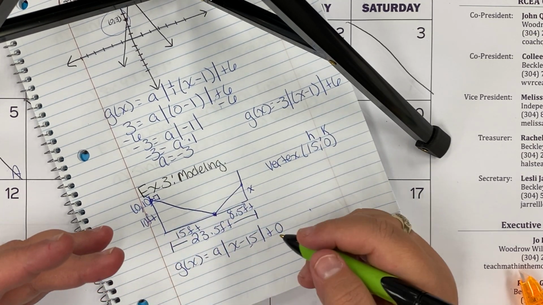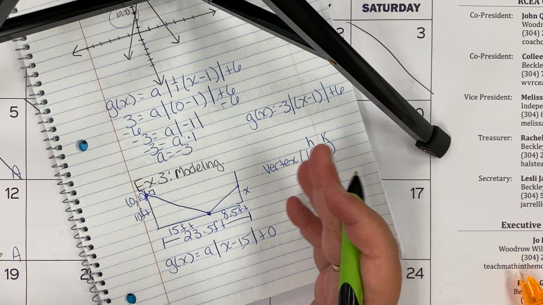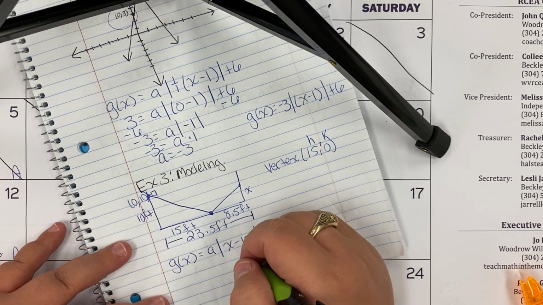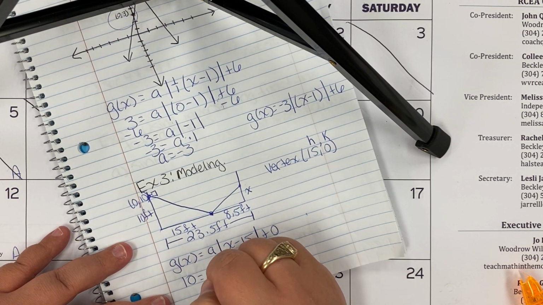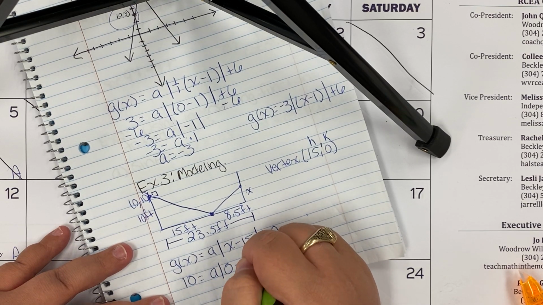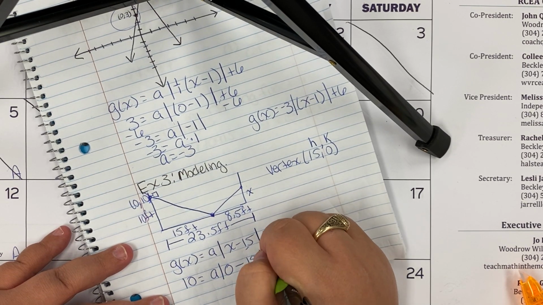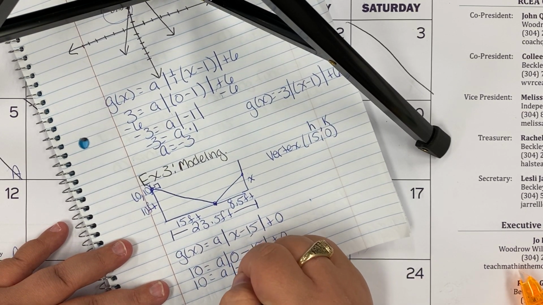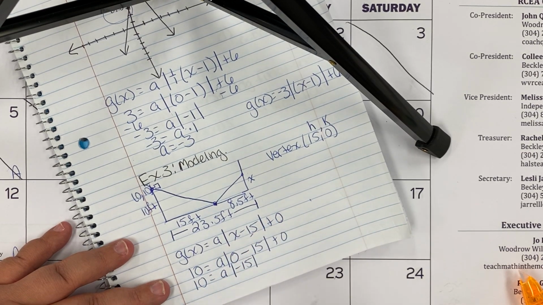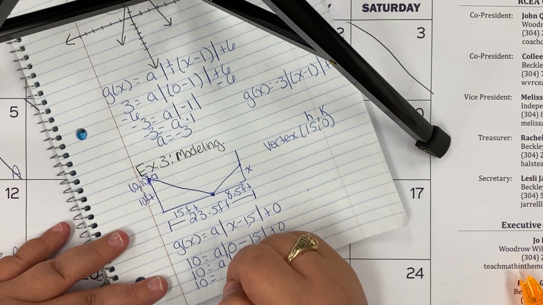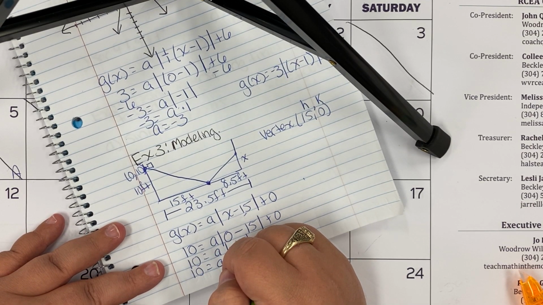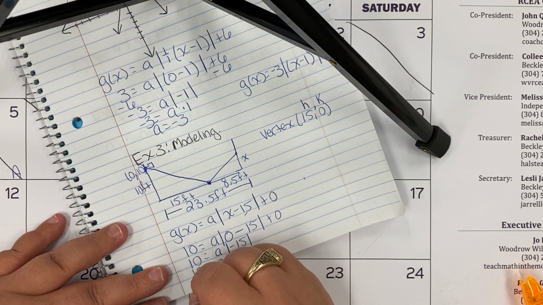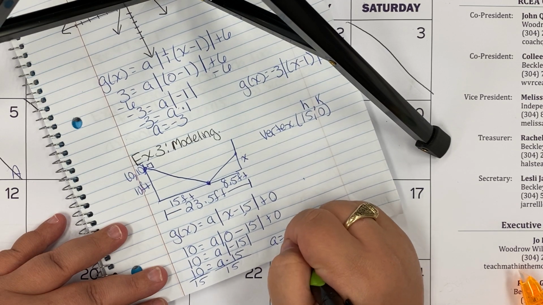And in this situation, we want to let b equal 1 because we're not reflecting or stretching or anything of that matter horizontally. So we're going to substitute 10 equals a times the absolute value of 0 minus 15 plus 0. So 10 is going to equal a times the absolute value of negative 15. And then 10 is going to equal a times 15. And then we're going to divide both sides by 15. And we get a to be 2/3.